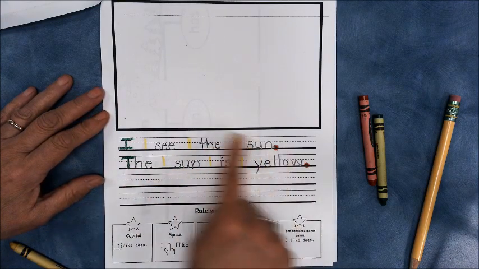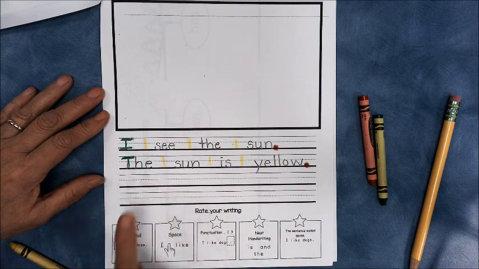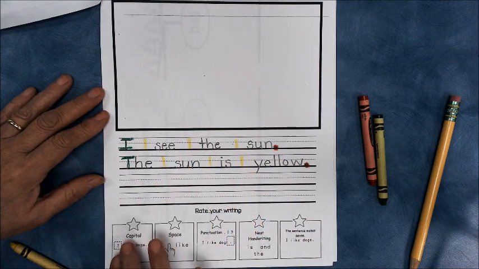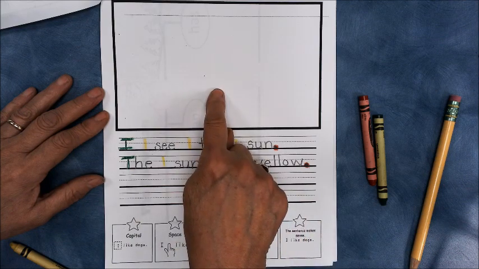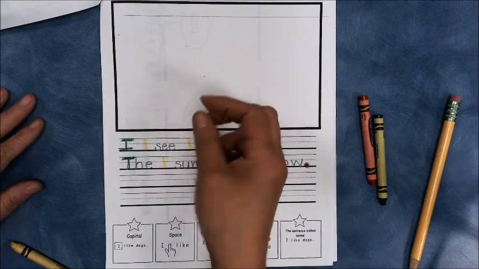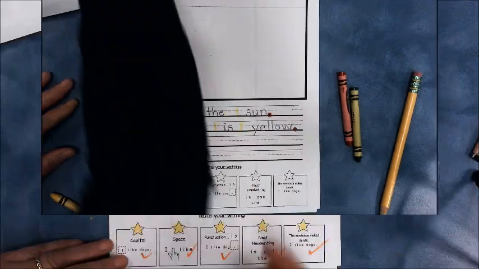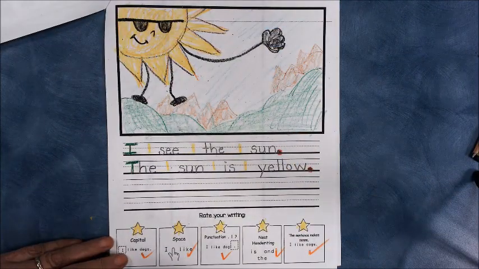We're just learning this today. This is new, okay? So if you did these sentences, please go check to see if you did your 5 stars, and if you did, then you can do your picture, okay? And I will go do mine, and we will be back in a snap. And here's my picture. I am all finished.